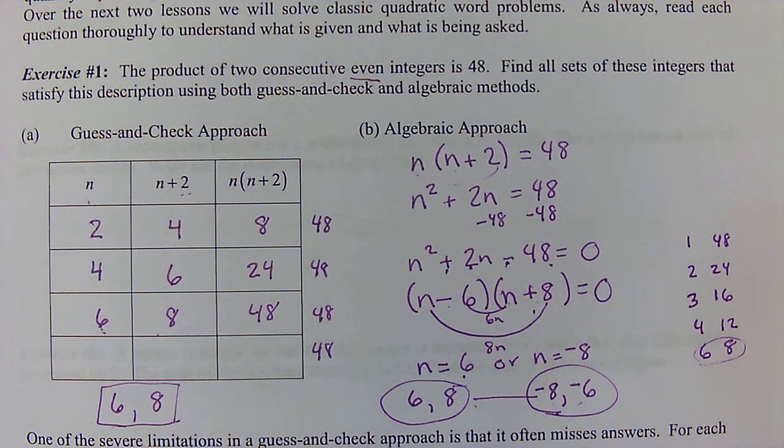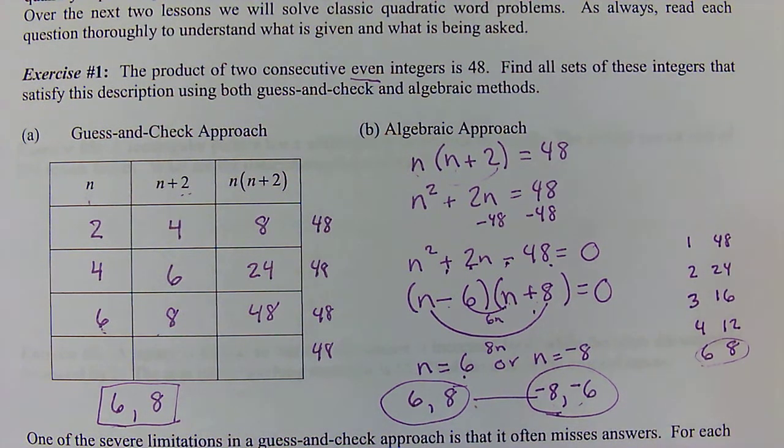So that's why guess and check isn't always the best method to use, because you may miss some answers. Because generally when people guess and check, once they find an answer, they stop. And with quadratic equations, there are usually two answers.